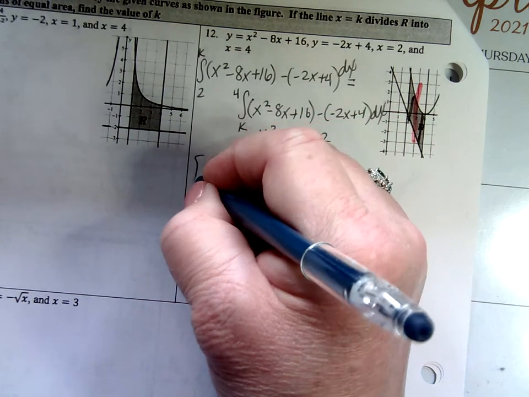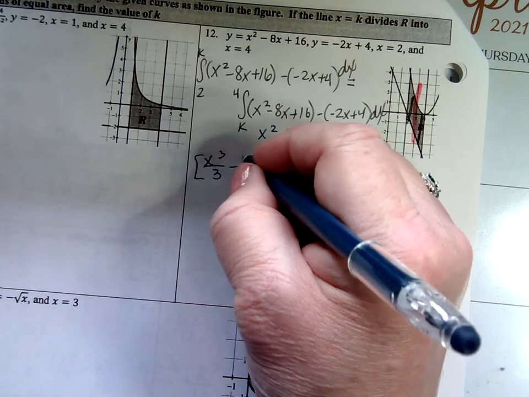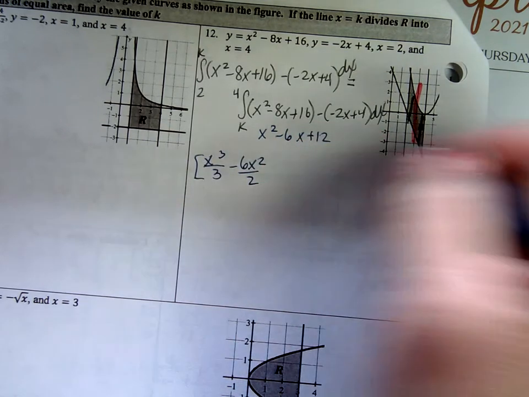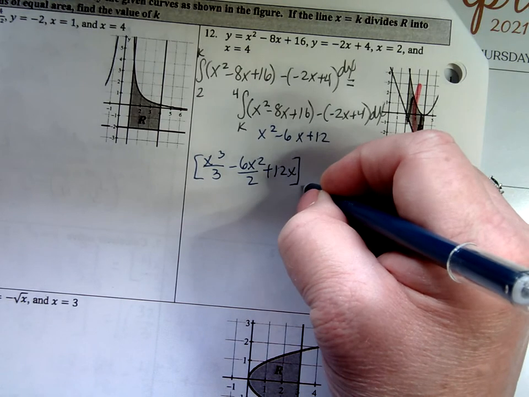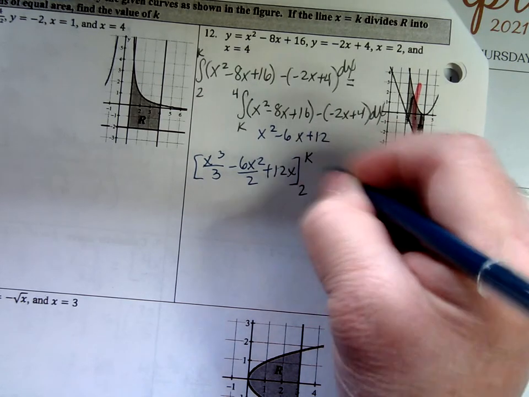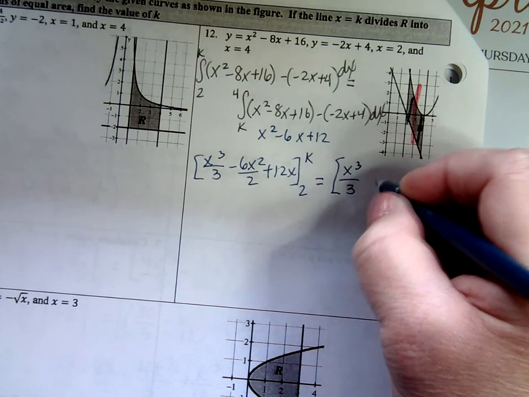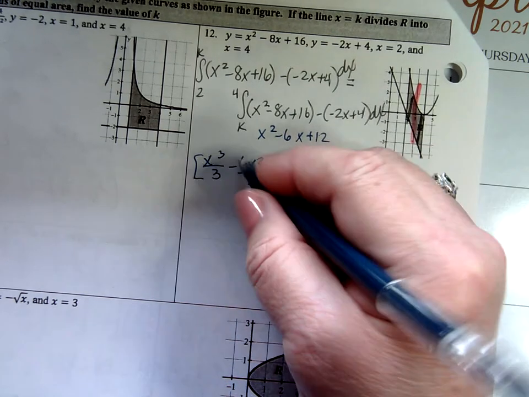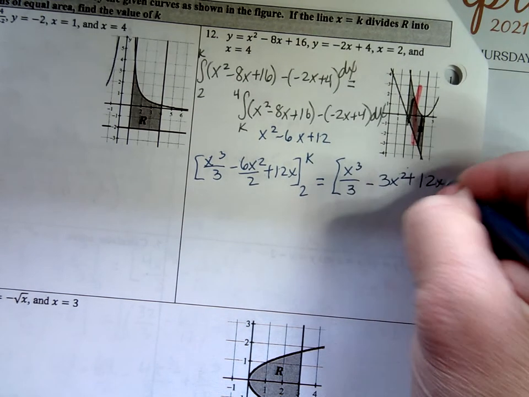X cubed over 3 minus 6x squared over 2 plus 12x going from 2 to K is supposed to equal, remember they have the same antiderivatives, x cubed over 3 minus, this should be a 3x squared, plus 12x going from K to 4.